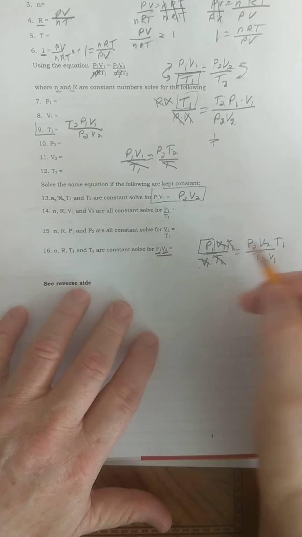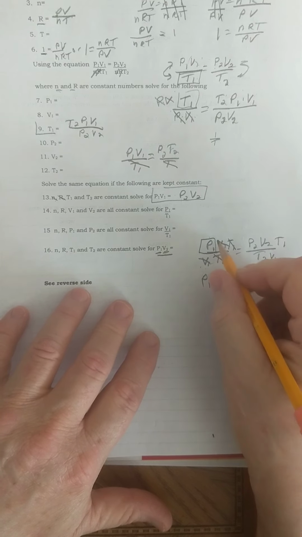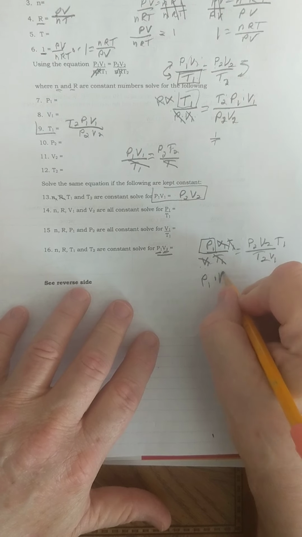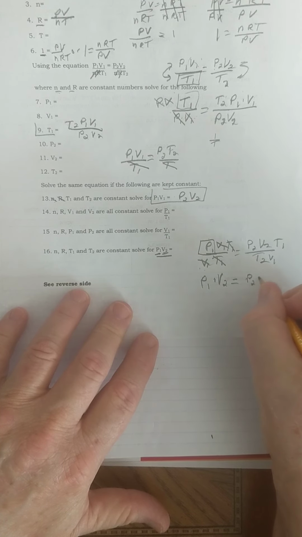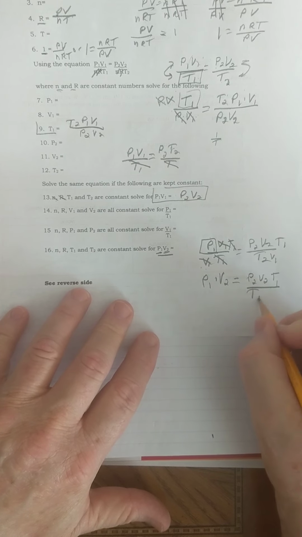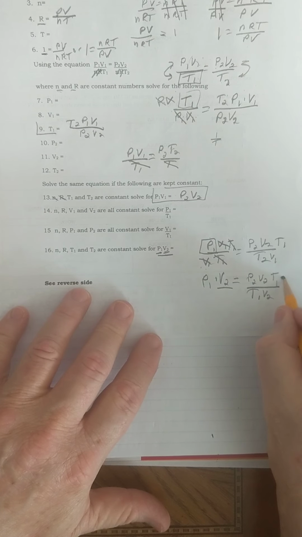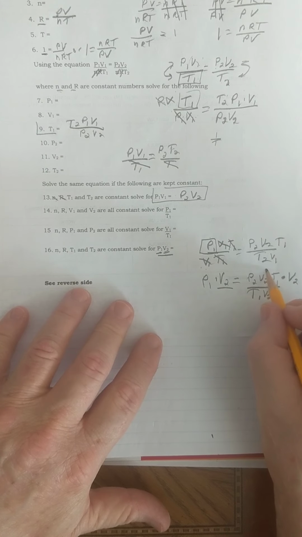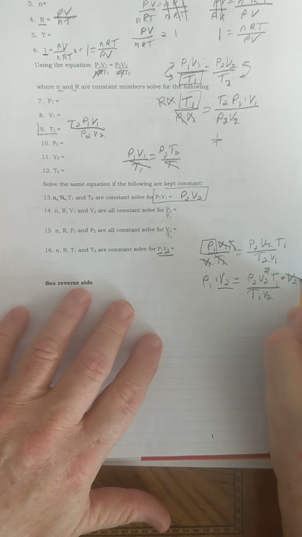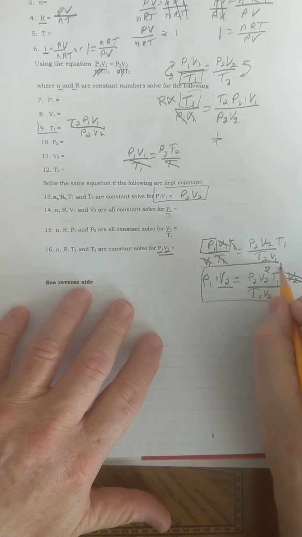Well, I want it to be multiplied by V2, so all I've got to do is think outside the box and just multiply it by V2. Well, that equals P2 V2 T2 T1 over T1 V2. Well, if I multiply this side by V2, that means I'm going to multiply this side by another V2. What I end up with is V2 squared.